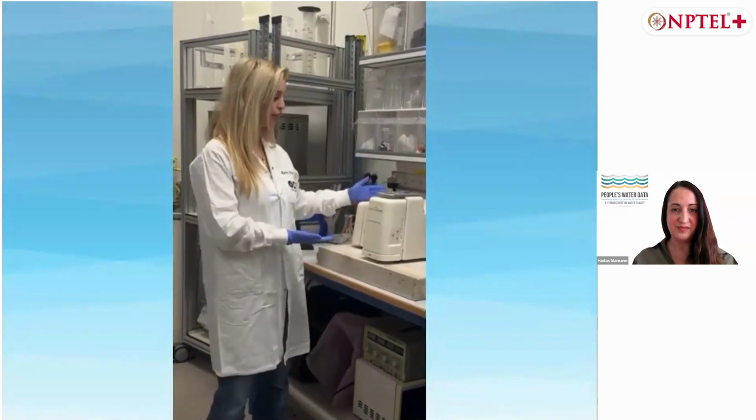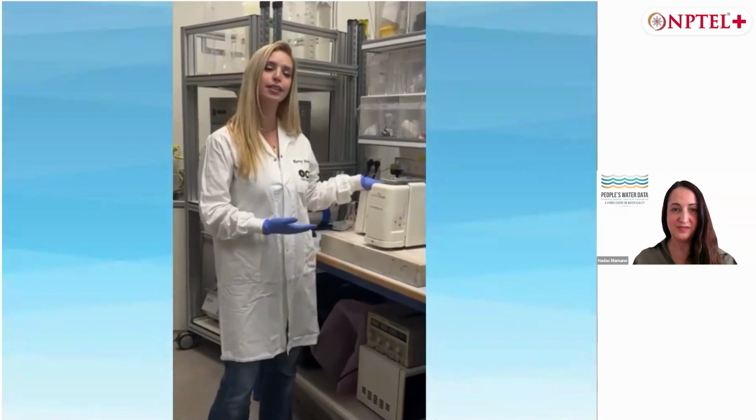I want to show you this MFI 5200. This is a microflow image analysis system. The particle size range of the MFI 5200 is between 1 to 100 microns, but the best reliability and accuracy is between 2 to 70 microns.